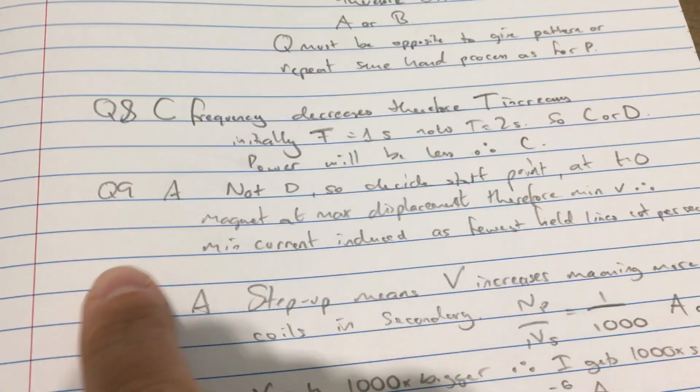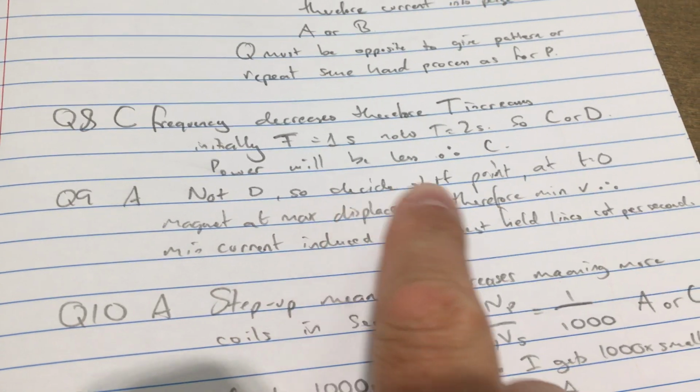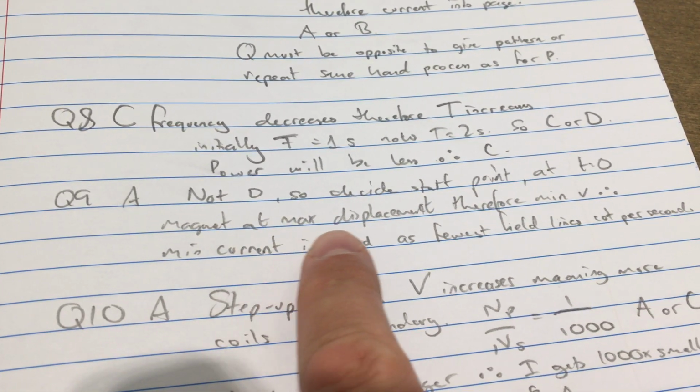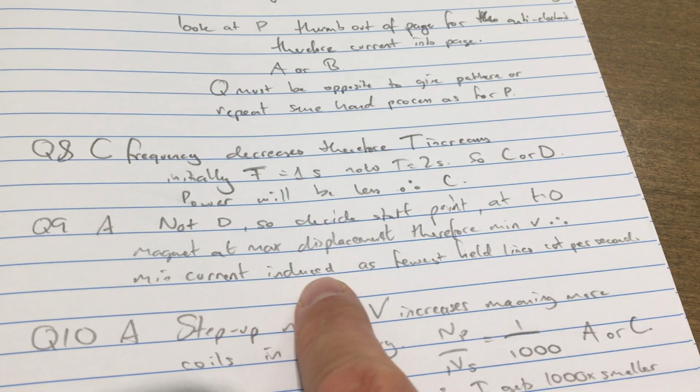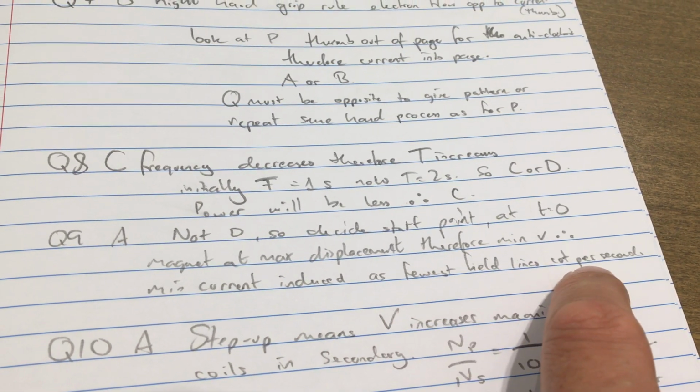Where's my thought train for that? That was question 9. A is not D, so decide whether the start point T equals 0, maximum displacement, therefore minimum V, therefore minimum current induced, as few field lines cut per second.